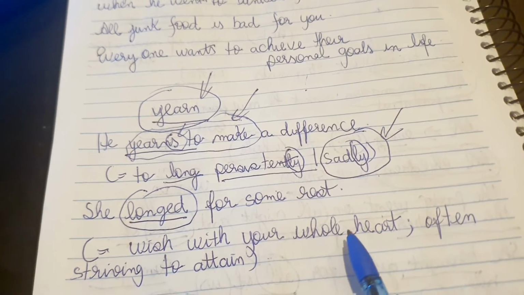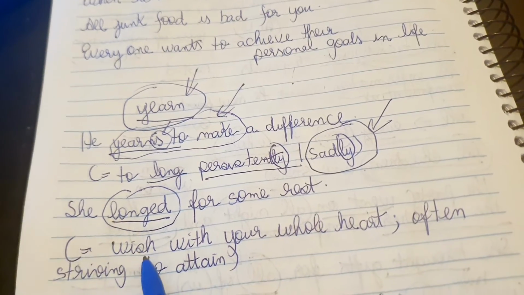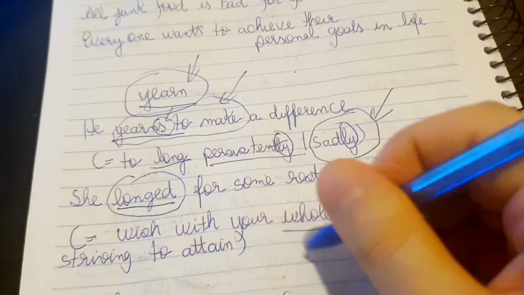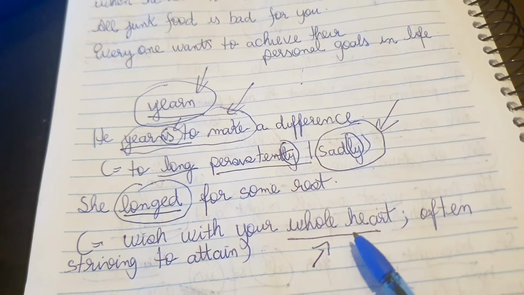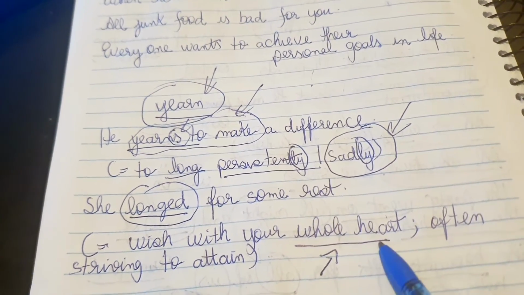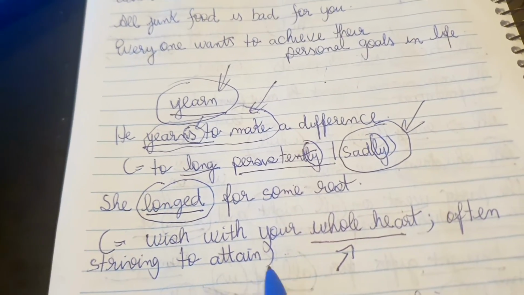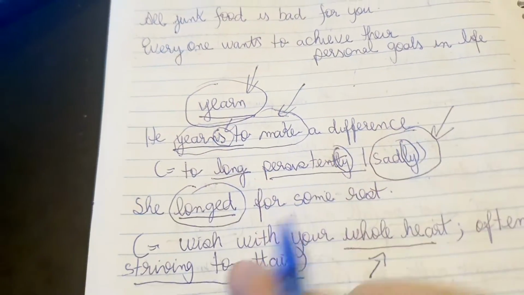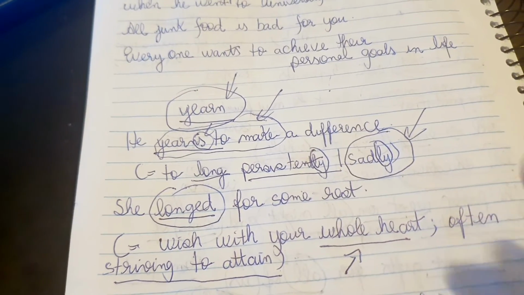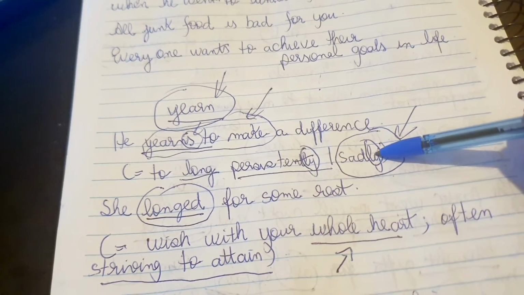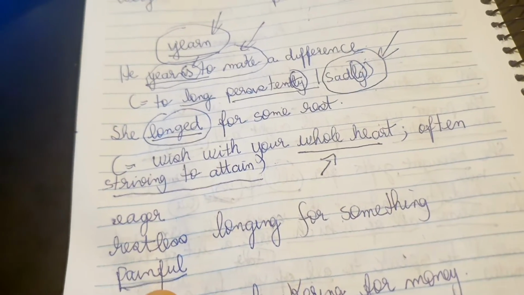So it's when you wish something with your whole heart, or you could say deep inside of you, it's what you want the most. It's one of your top priorities right now. Often striving to attain. When you strive or fight to attain something, it's kind of related to a sad situation. It can also be involved with a painful situation, right?